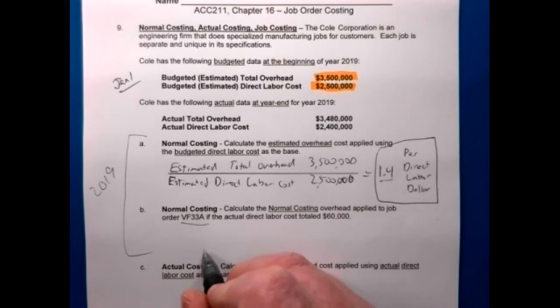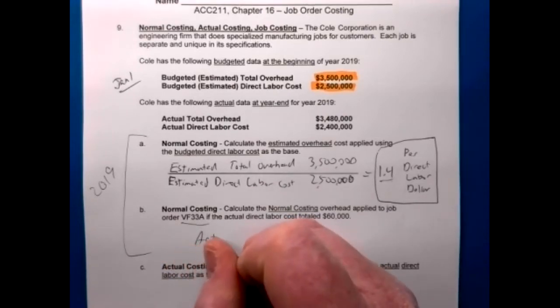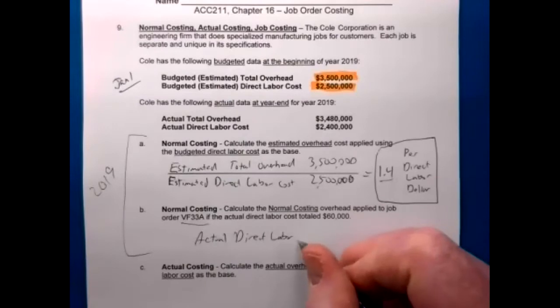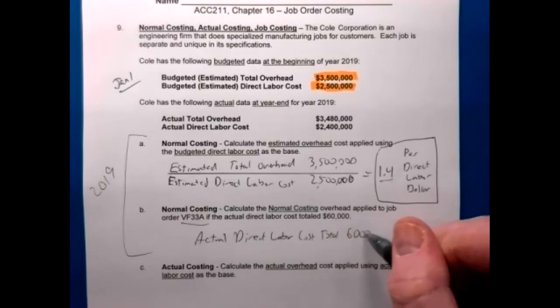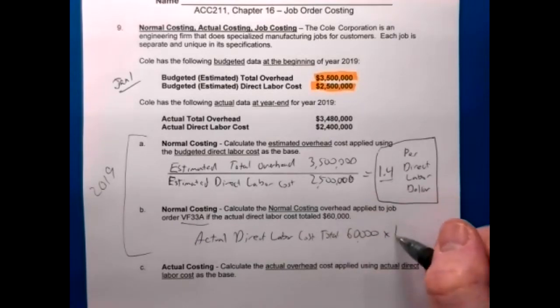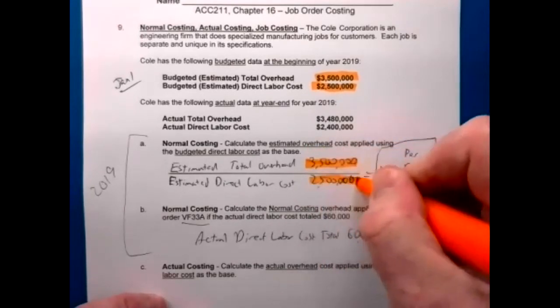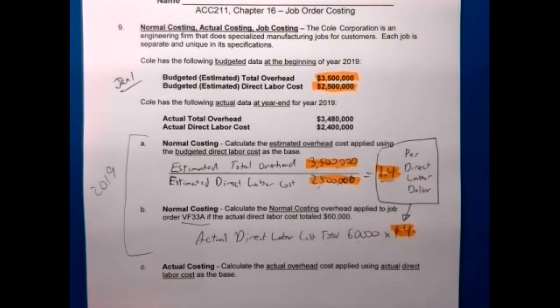Okay, so job VF 33A, direct labor cost total 60,000, times 1.4, equals, I'm going to put it underneath here.